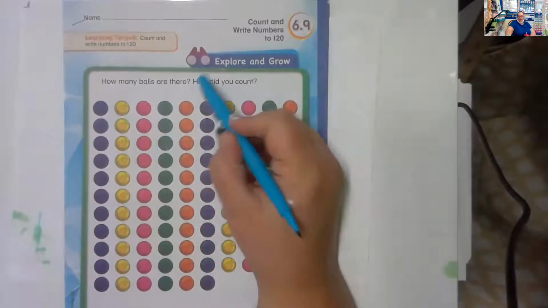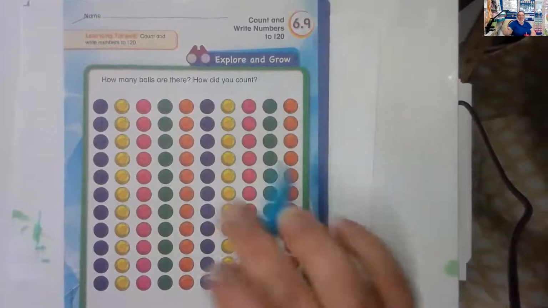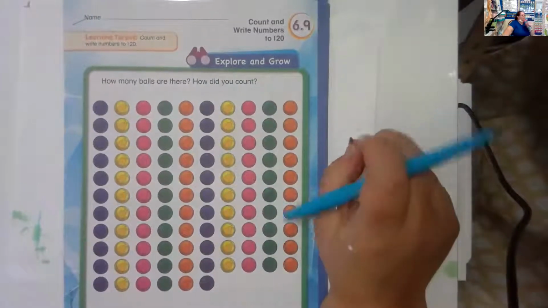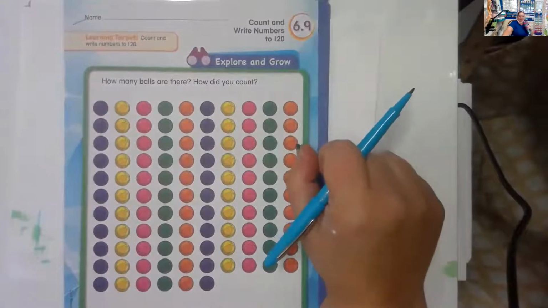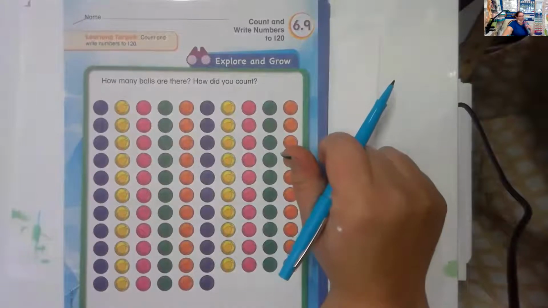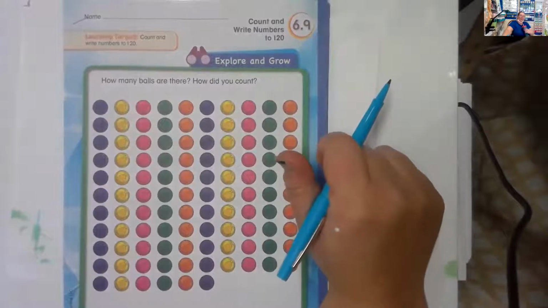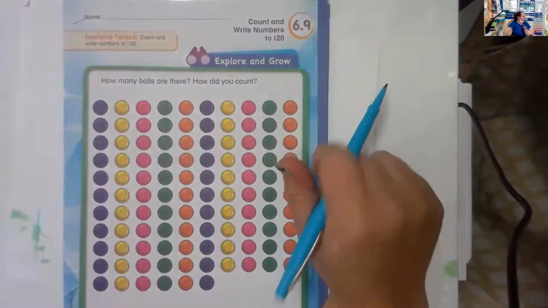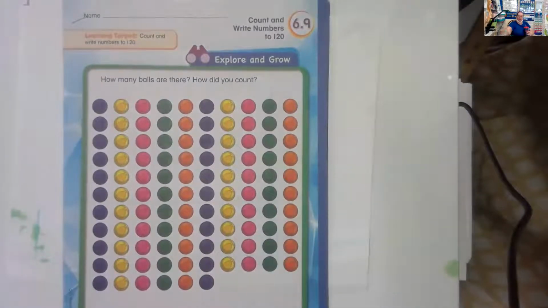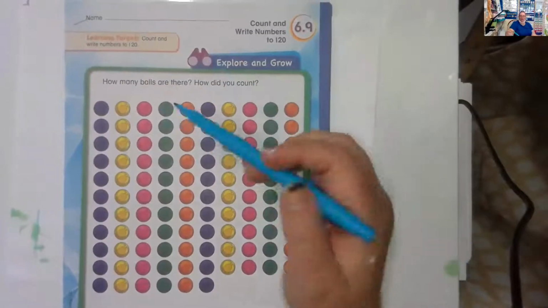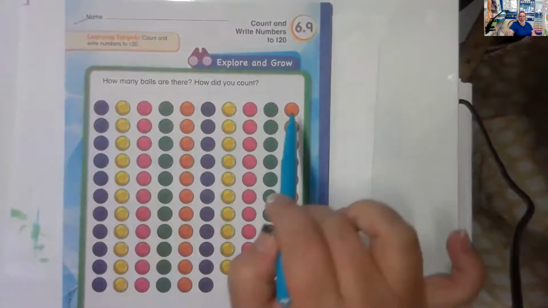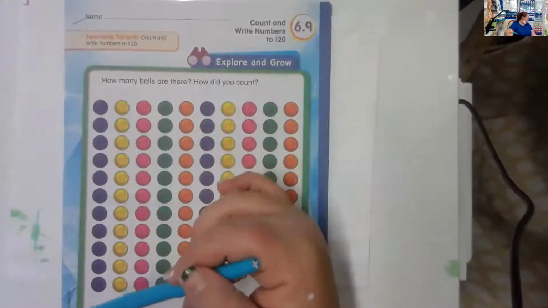Ooh. How did you count? Oh boy, what are our options? What are our choices? How can we count these? We can count by ones. Maybe we could count by 20s. 10s would probably be a little easier since that's what we've been practicing. Oh, we could count by 5s. What do you think would be easier? 5, 10. Probably 10s. So let's find out which direction if we have a row or a column of 10.